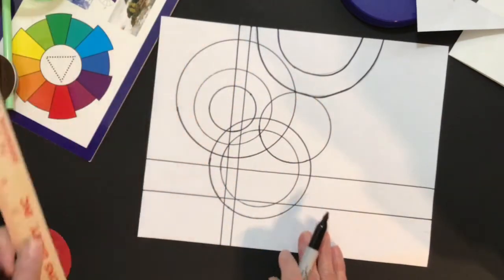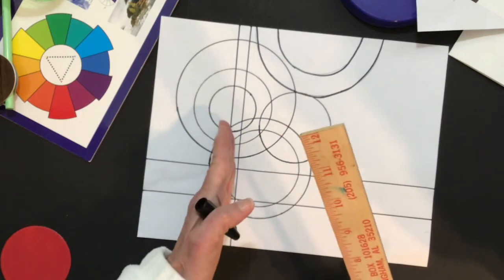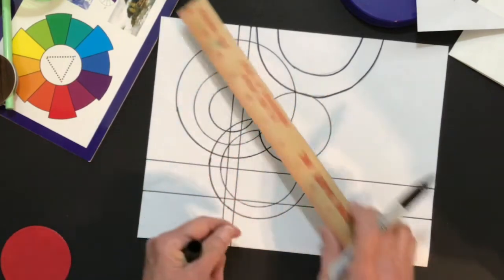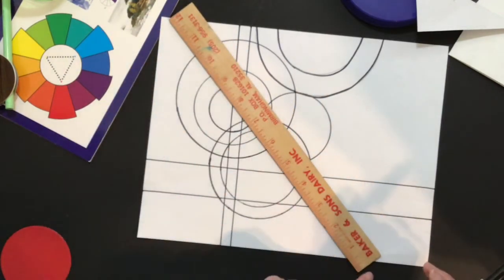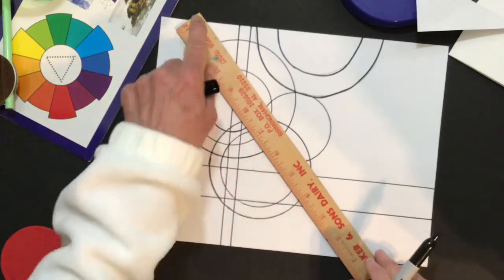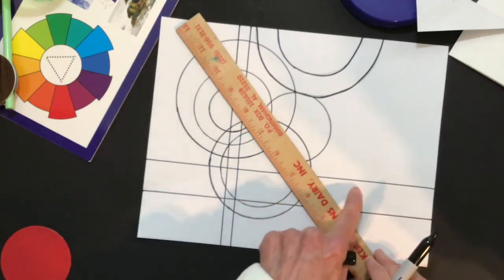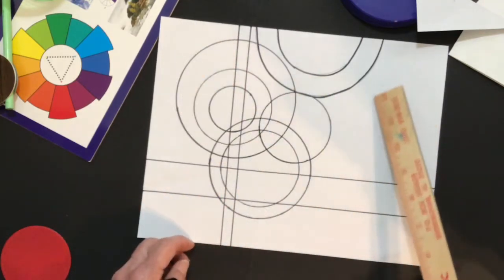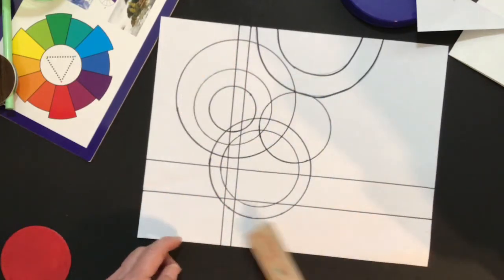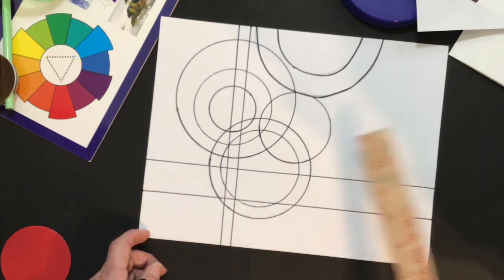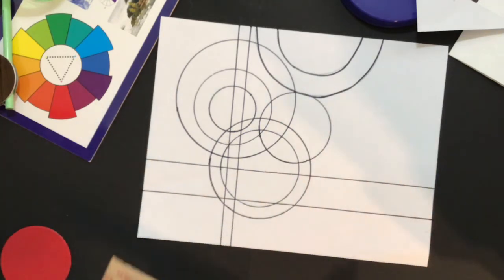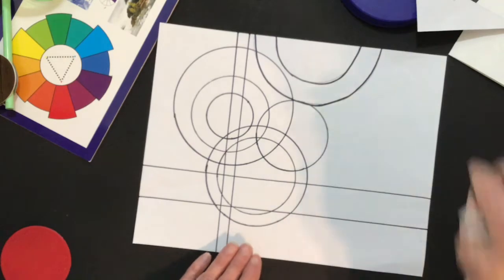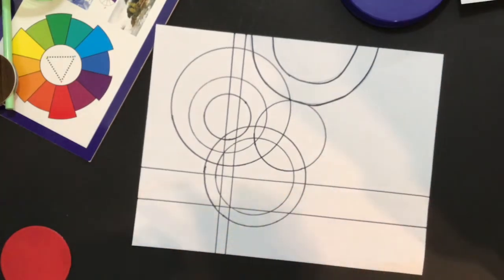All right. Now, I did mine horizontally and vertically. If you want to draw your lines diagonally, that would be fantastic. But just keep in mind the purpose of the lines is to divide the negative space, that's the space behind your objects, in an interesting way. Just keep that in mind when you're doing that. All right, once you have your drawing done, we can talk about color.